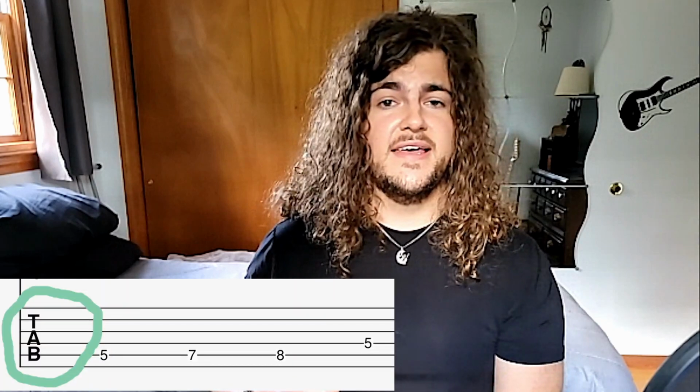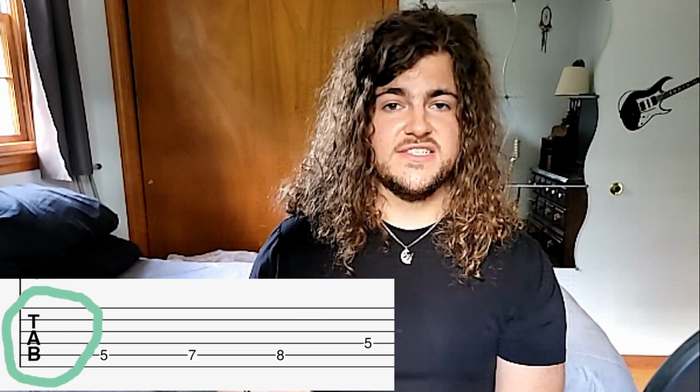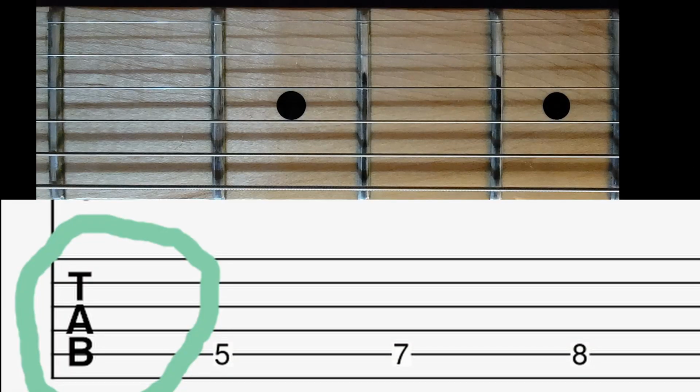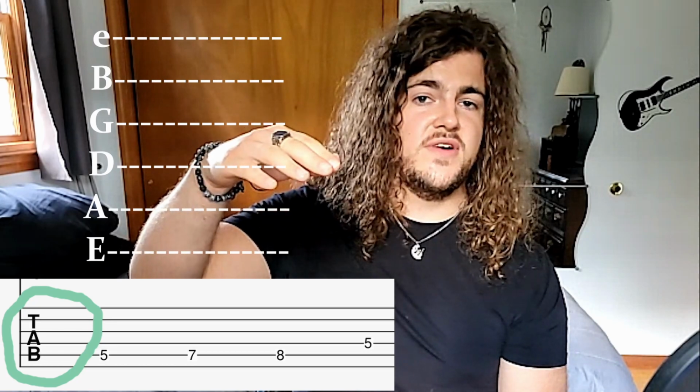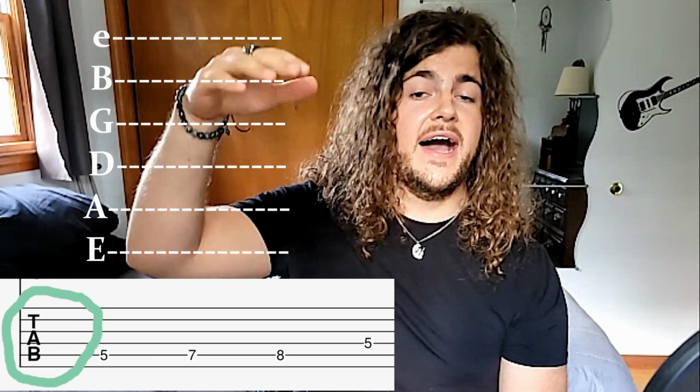So you'll see on tabs that there are 6 lines, okay? And each of those lines corresponds with a specific string on your guitar. It's as if you're holding your guitar and then you flip it up in front of you, so that way the lower range strings are near the bottom of your field of view and the higher range strings are at the top of your field of view. So going from the bottom of the tab to the top of the tab, you'll have the E string, the A string, the D string, the G string, the B string, and then the high E string.